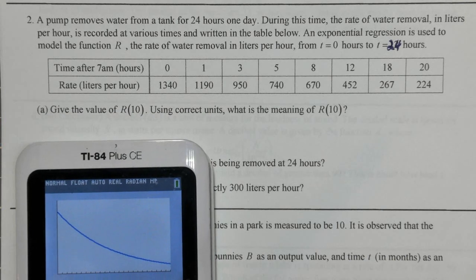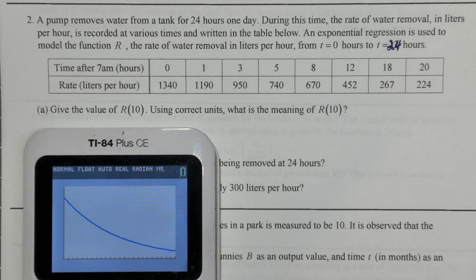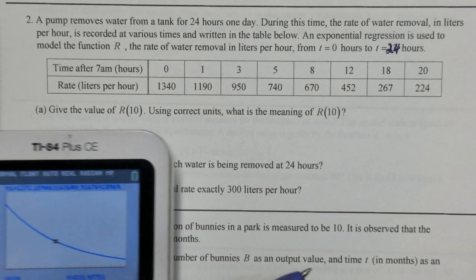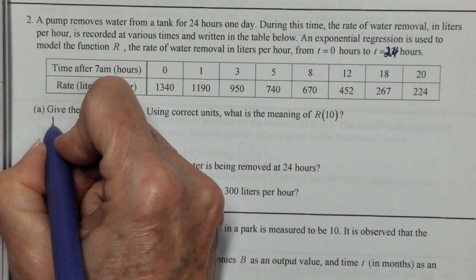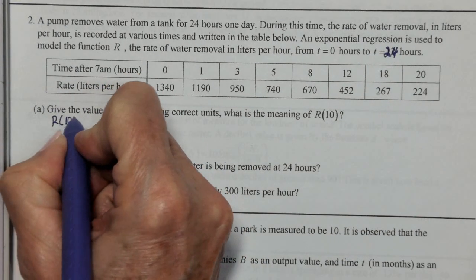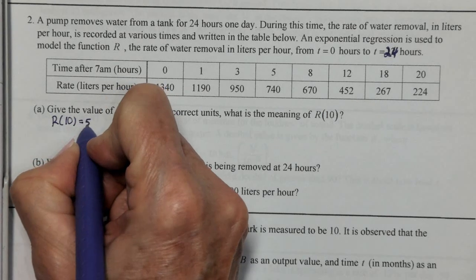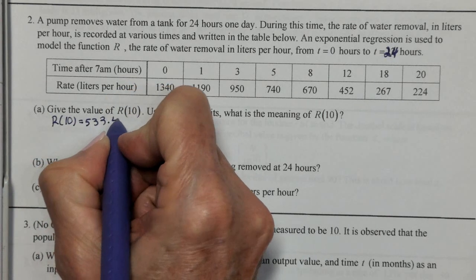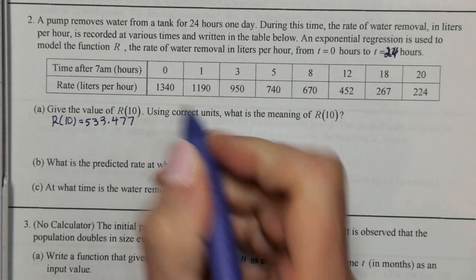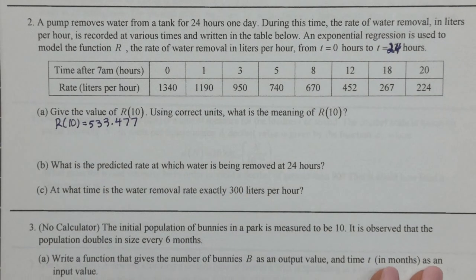So give the value of R of 10. This is R, and we want R of 10, so I'm going to trace to 10. So R of 10 is 533.477. I'm going to give 3 places after that decimal point.